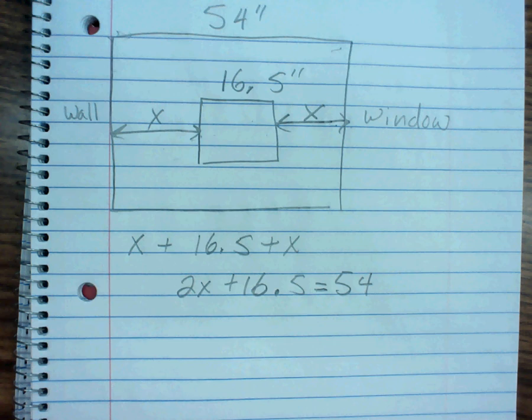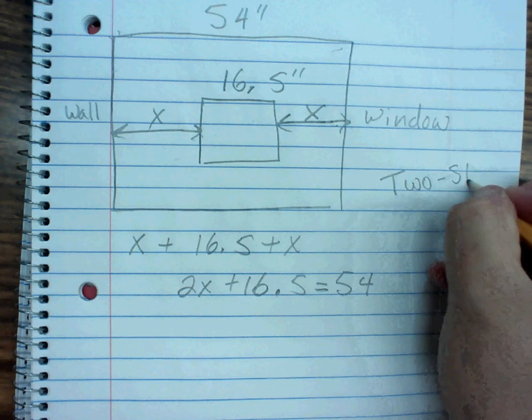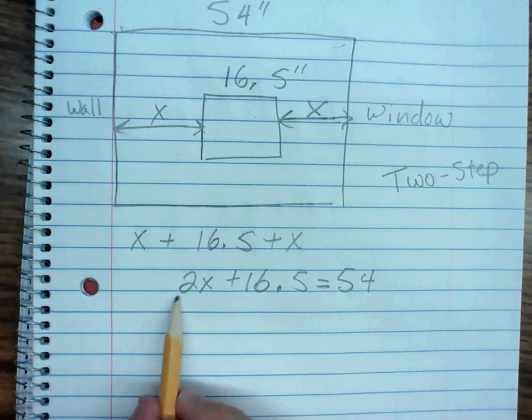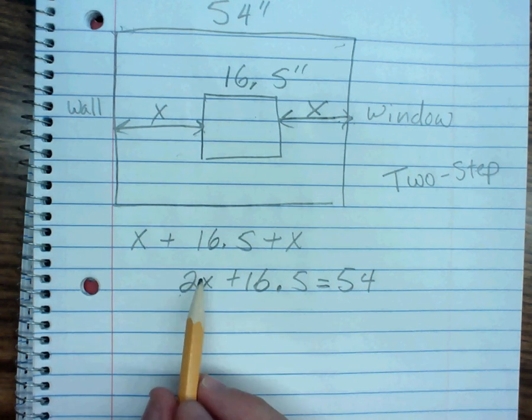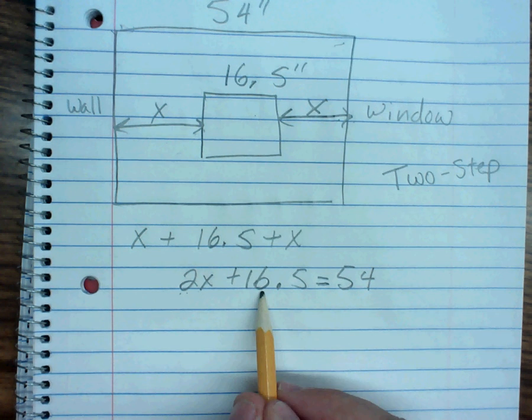All right. So now to solve this equation, this is a two-step equation. I'm going to do two calculations. This 2 by the x, this is always last. Whenever we do a linear equation, dividing by the coefficient of x is always last. So I'm going to move the 16.5 first.